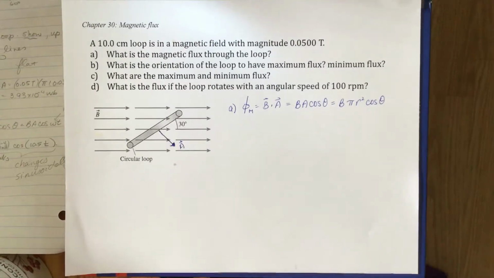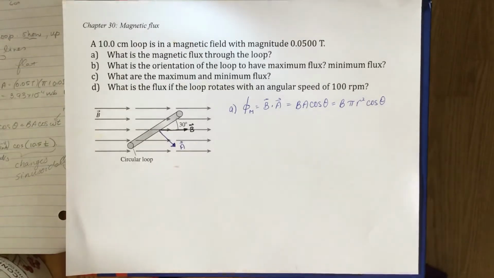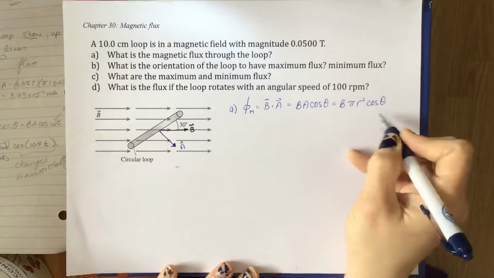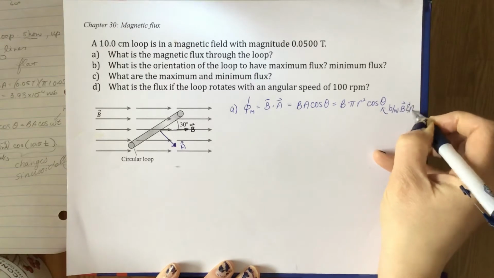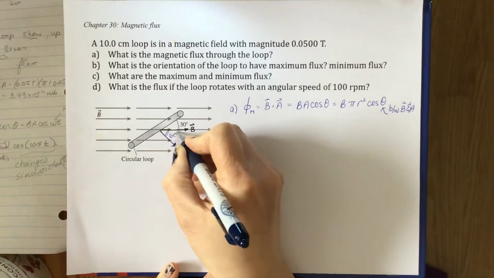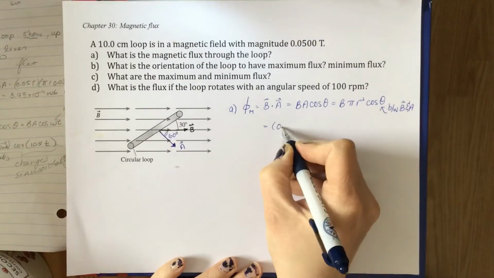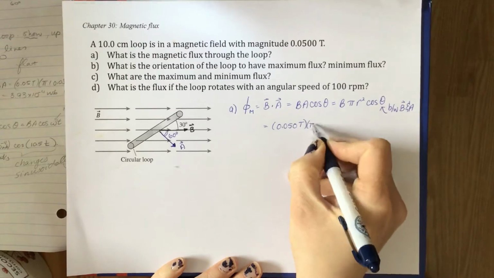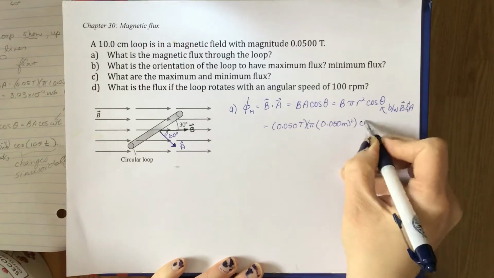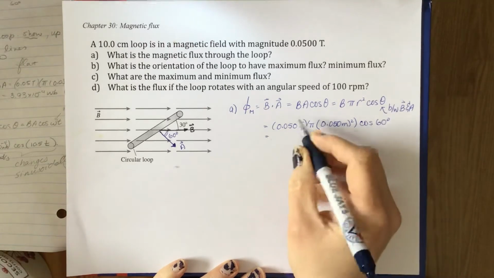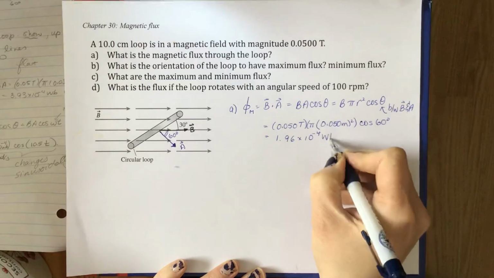The magnetic field vector is a line that points this way. So when we do B times pi r squared times cosine theta, it means the angle between B and A. In this case, that angle is 60 degrees because area is perpendicular to the loop. This angle is given as 30, so that one has to be 60. So our flux is 0.050 teslas times pi times the radius squared, 0.050 meters squared, times the cosine of 60 degrees. Put that through the calculator, we get 1.96 times 10 to the minus 4 teslas meters squared, or Webers.